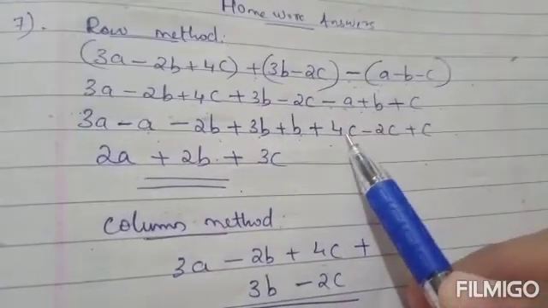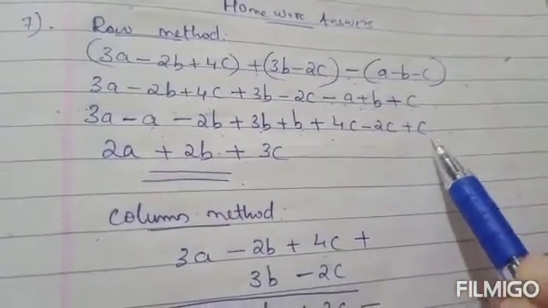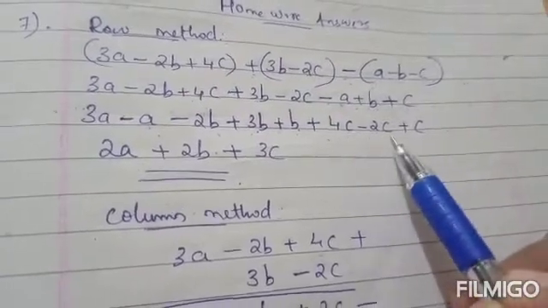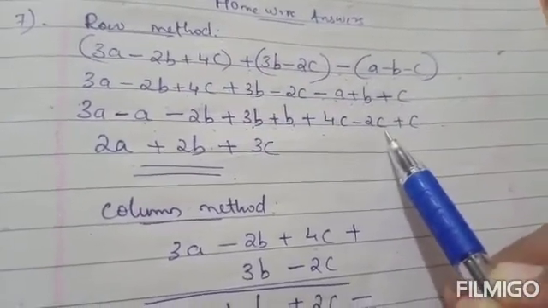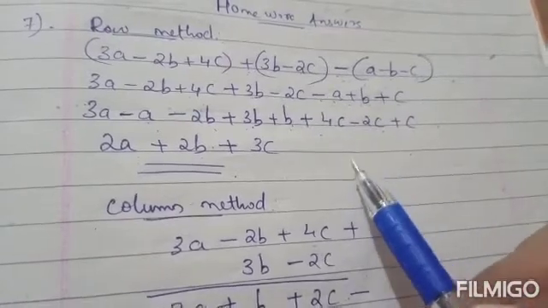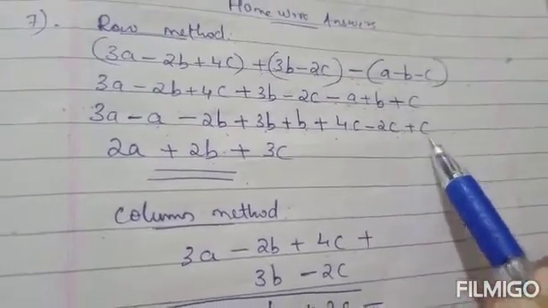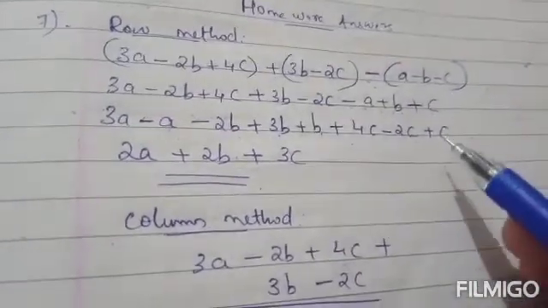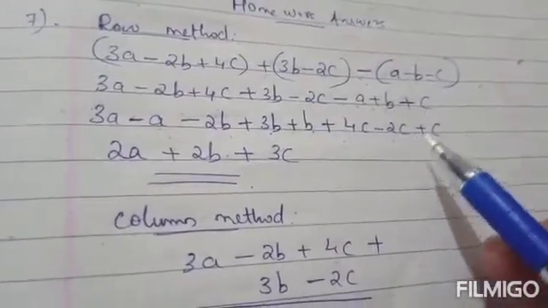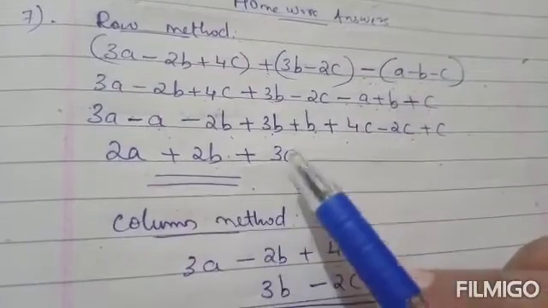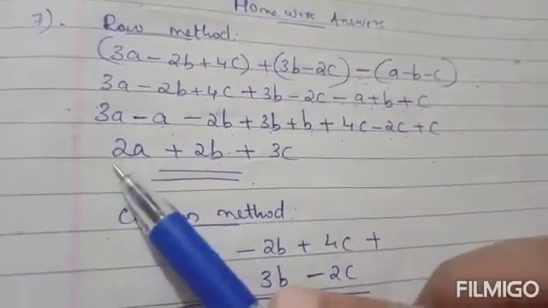Okay, then 4c minus 2c plus c. So 4c minus 2c, it is 2c. Okay, 4 minus 2, it is 2. So 4c minus 2c, it is 2c plus c. Plus c means plus 1c. So 2c plus 1c, you will get 3c. So the answer is 2a plus 2b plus 3c. Okay.